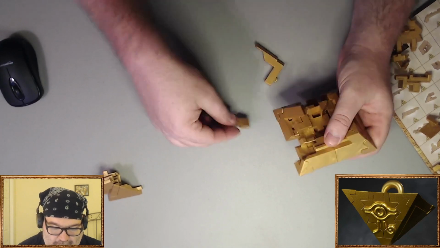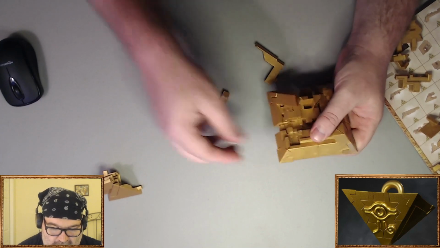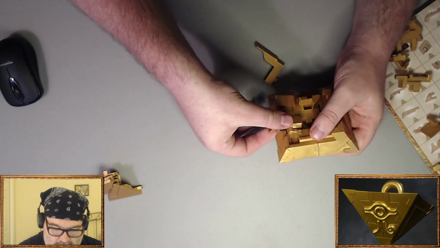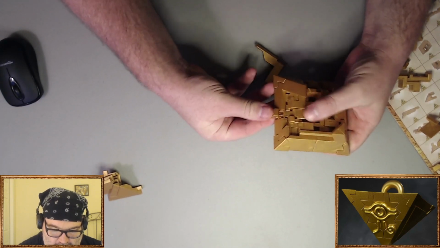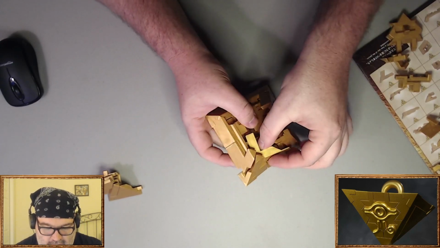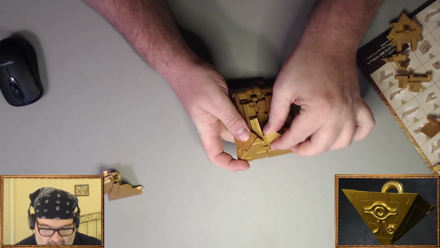This can come out. This locks in like that. This locks in this and can slide in and out. And so I got to pull that out without pulling that part out. And then this has to go back in here to lock all this in place so that it doesn't fall apart.